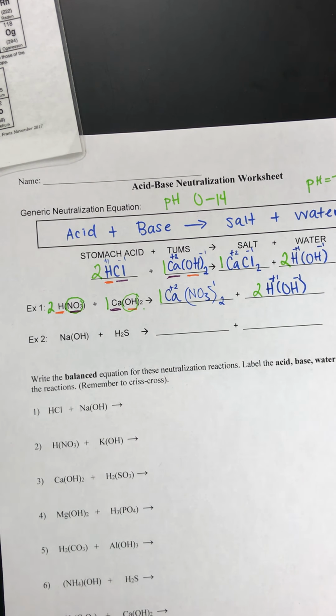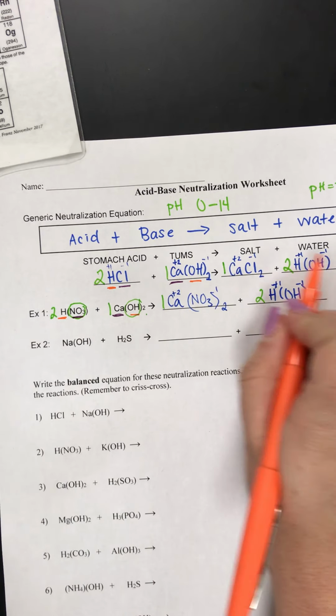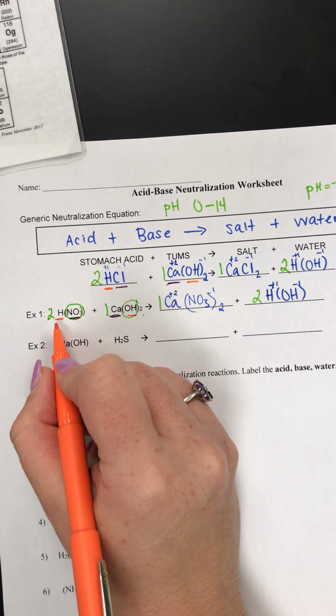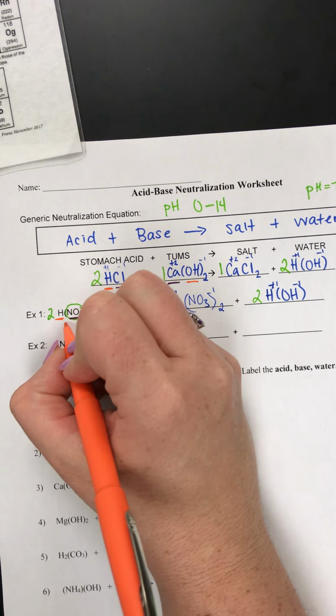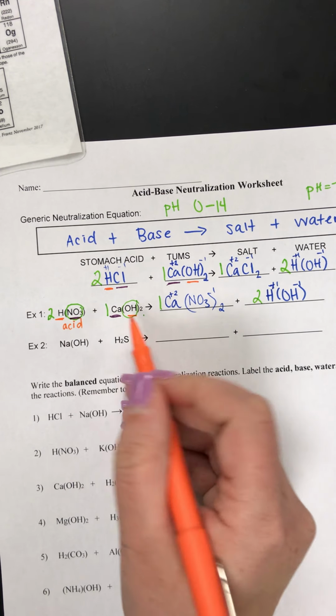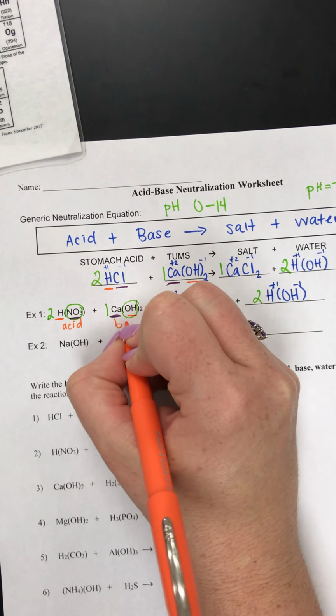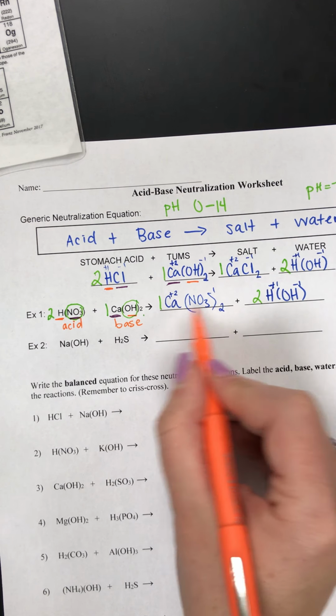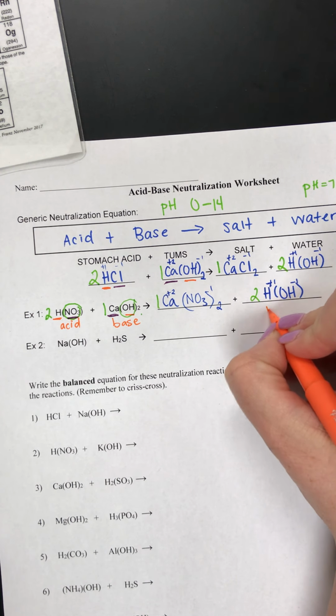All right, so on your assignment, you're going to be labeling the acid, the base, the salt, and the water after you make it. So let's do it. On this one, it was already labeled for us, but let's label them here. Since this one starts with H, this one's going to be my acid. Since this one ends in OH, that's going to be my base. This is my salt, and then of course we know HOH is water.